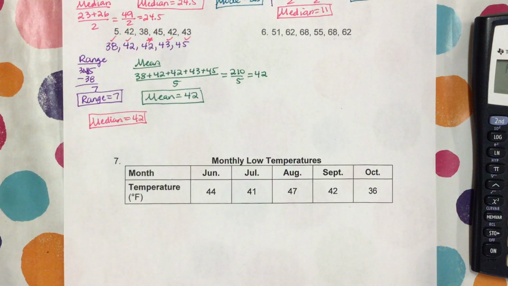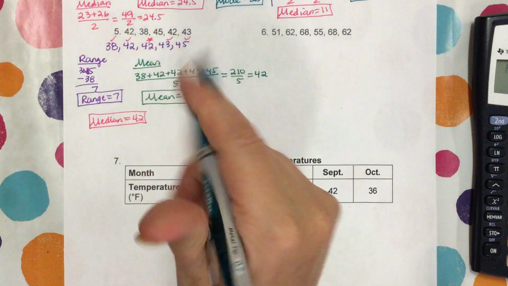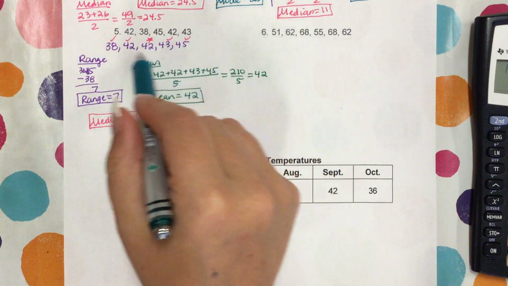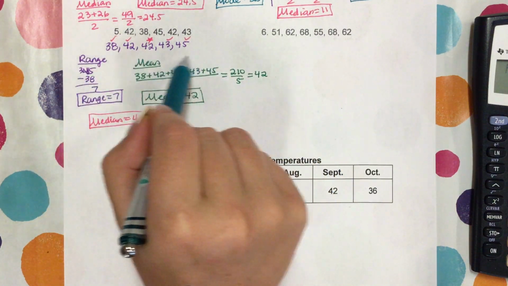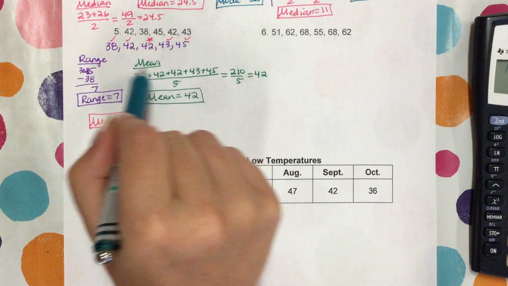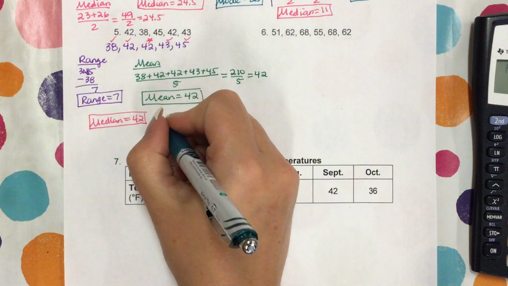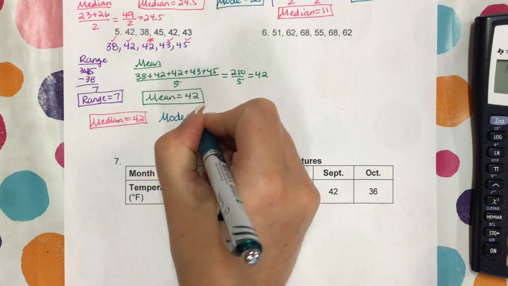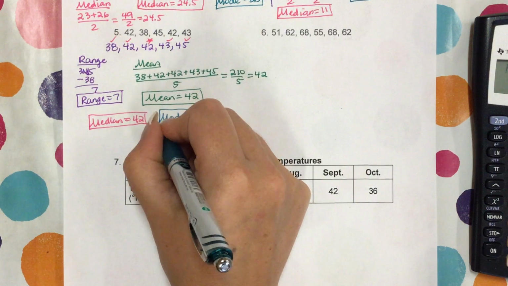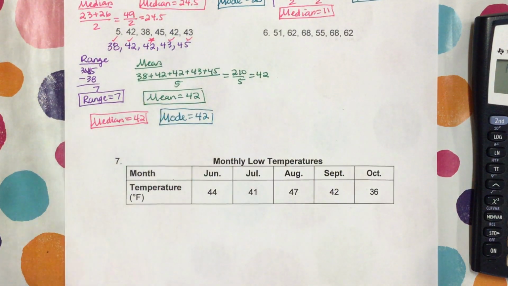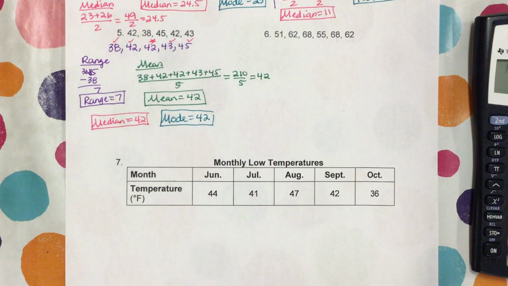Okay, and on to the mode. The mode is the number that shows up most frequently. And if we're scanning, 42 shows up the most. So that means the mode is equal to 42. All right, if you got all of those right, great job. On to problem 6.